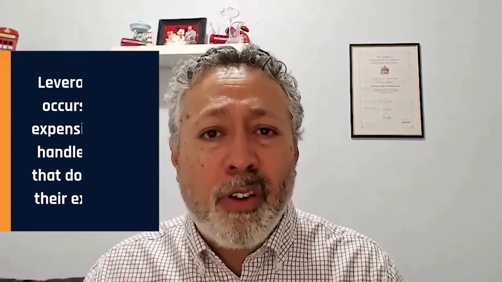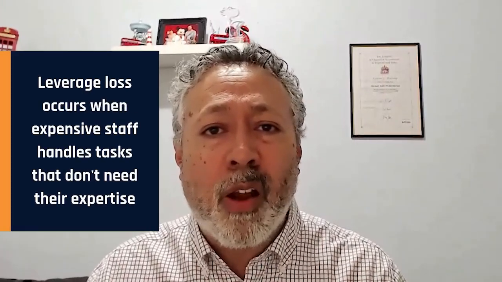The second place where profit disappears is leverage. It sounds like a technical word, but leverage loss occurs when expensive staff handles tasks that didn't need their expertise. Here's what it looks like in practice. A senior strategist rewriting copy that a junior already drafted, instead of just giving feedback. A partner sitting in a status call that didn't require their input, just to stay close to the client. A creative director making small design tweaks just because it was faster than sending it back. A senior developer fixing small bugs or issues instead of reviewing and guiding the team.